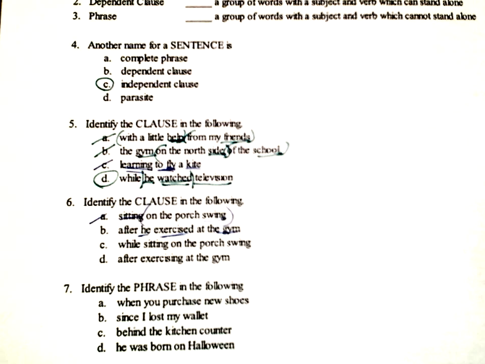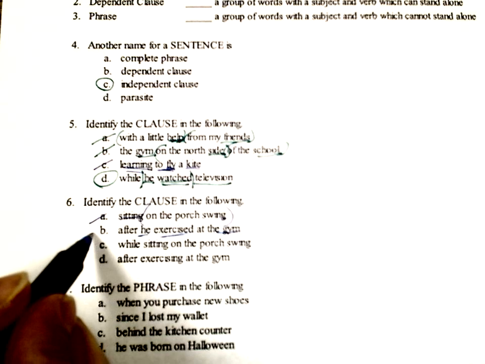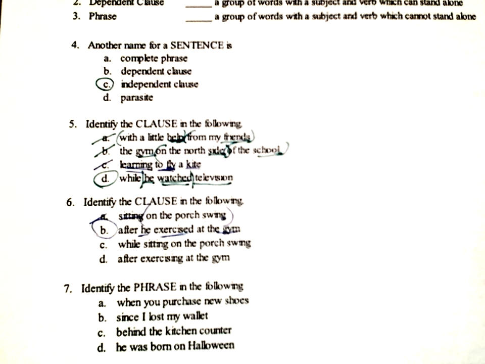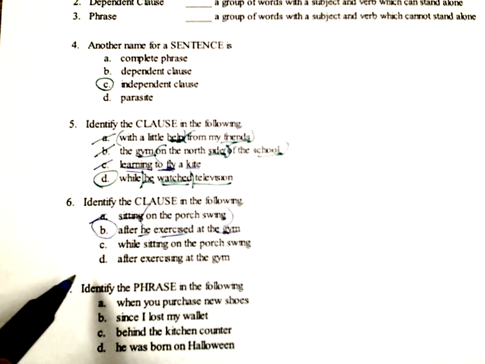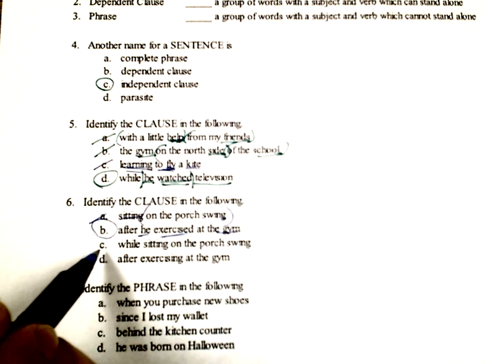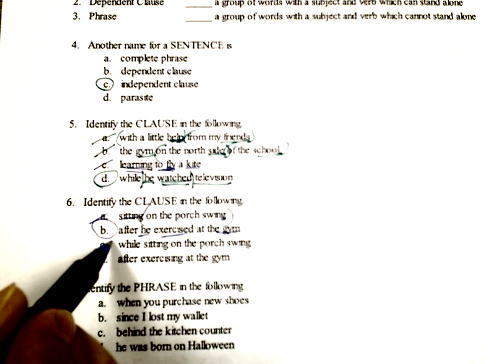So I'm thinking that's my answer, but just to be sure, I'm going to test the next 2, which are very similar to the first 2. Only C says, while sitting on the porch. So we simply added the word while to the phrase, which does not make it a clause. Simply adding the word while links it to something else, but it does not make it a clause.